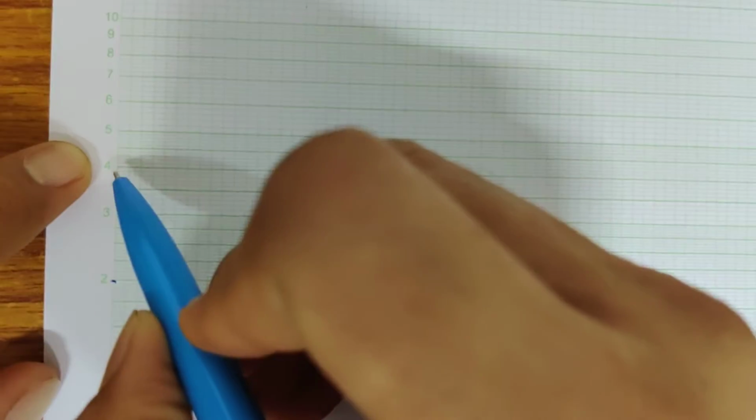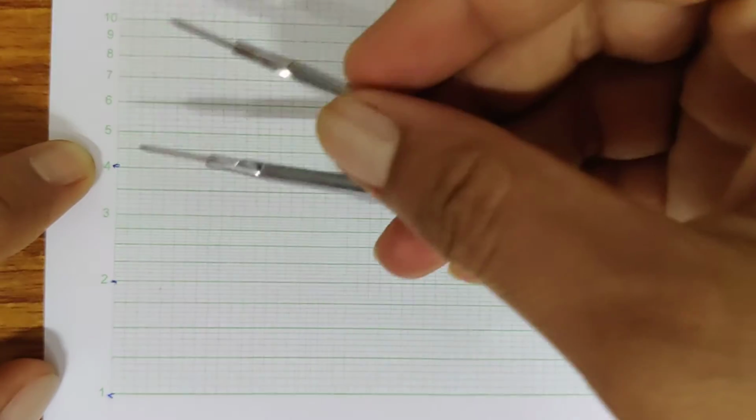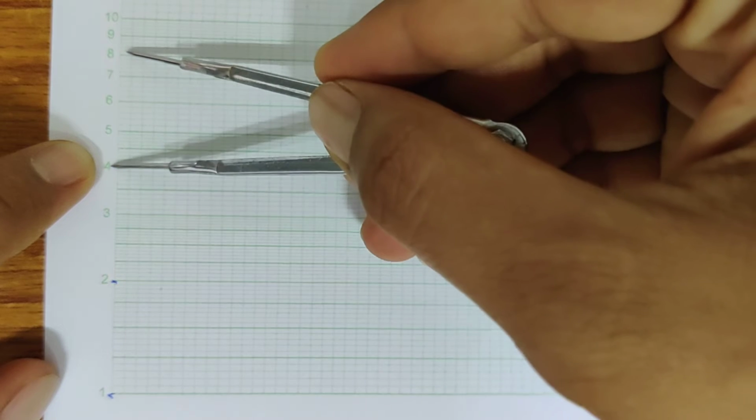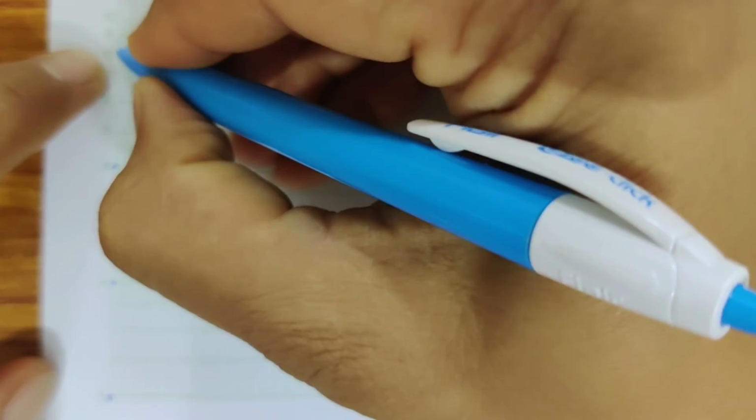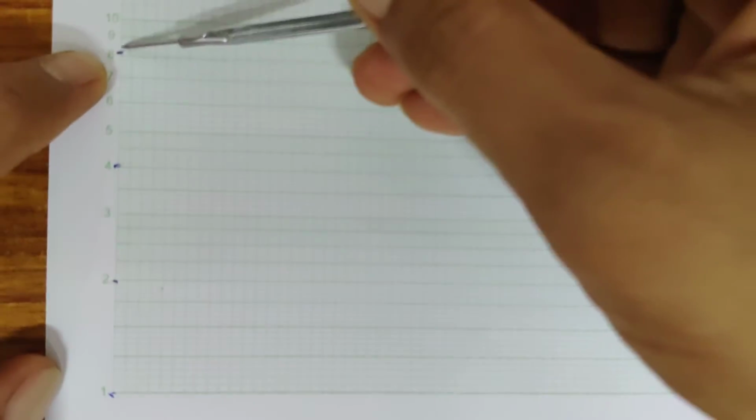Ta-da, I get to 4. You can't see it too well. Let me zoom in. There you go. Now you can see it. And that's 4. So if I put it on 4, same divider, I should get its double. You see? 8. And if I put it on 8, I should get 16.